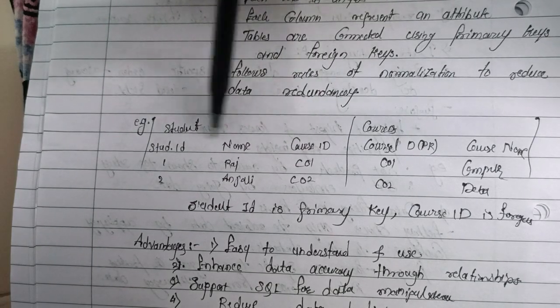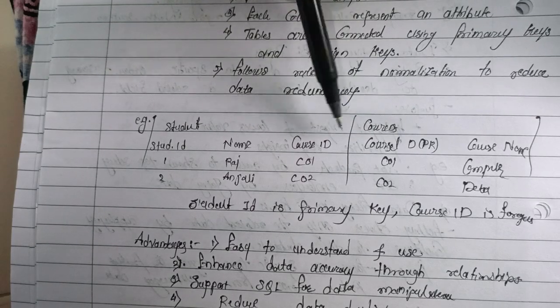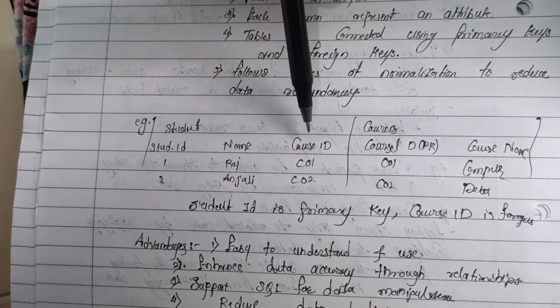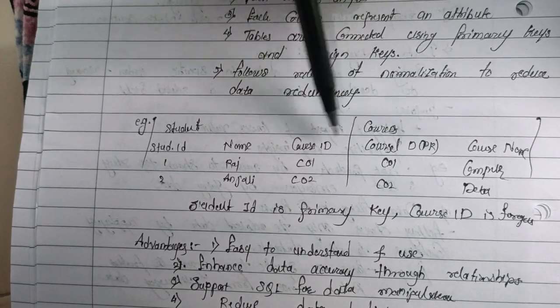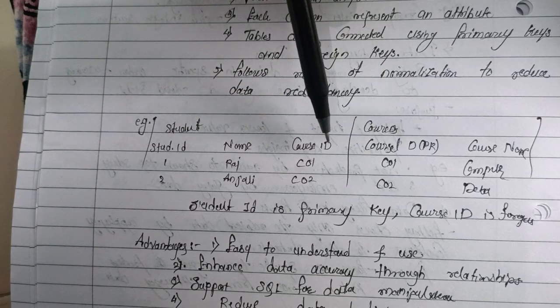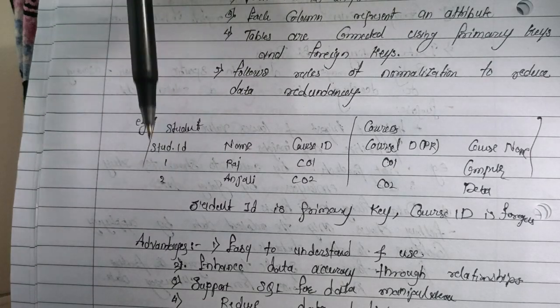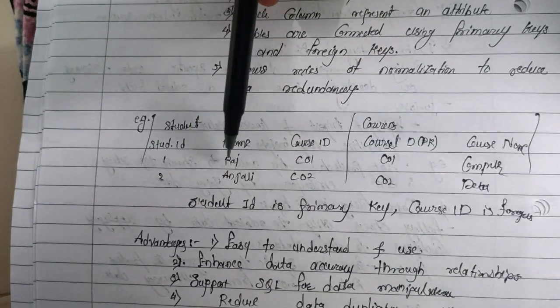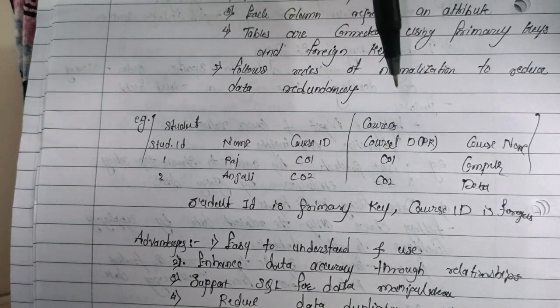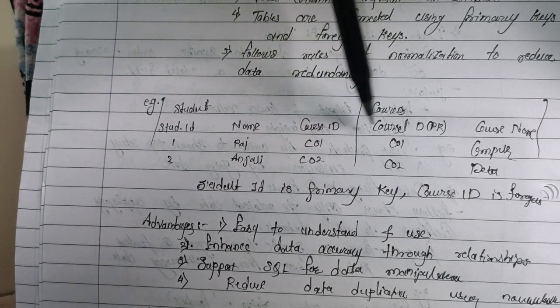There are two tables now, student and course. Course ID is common between them, so course ID is a foreign key, and student ID is the primary key. This is how the tables are connected through a foreign key. So this is a relational data model. It contains Raj, Anjali, and course IDs like computer and data science, twice. So student ID is the primary key, and course ID is the foreign key.